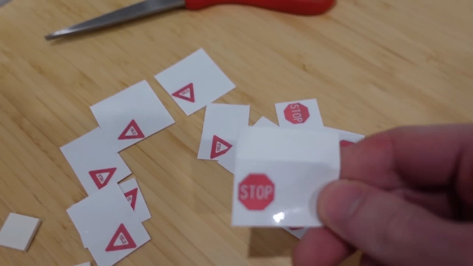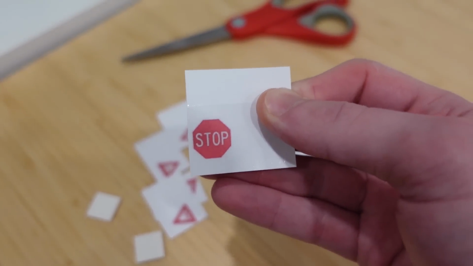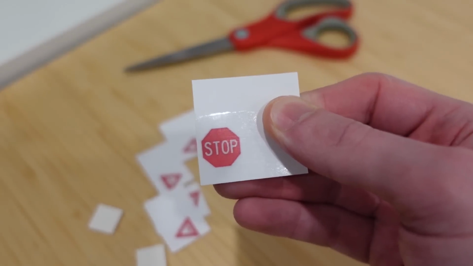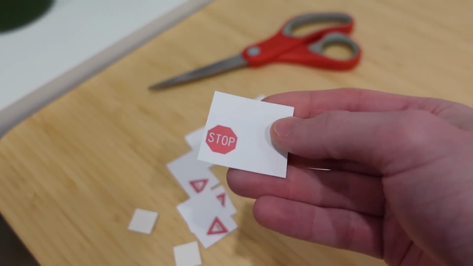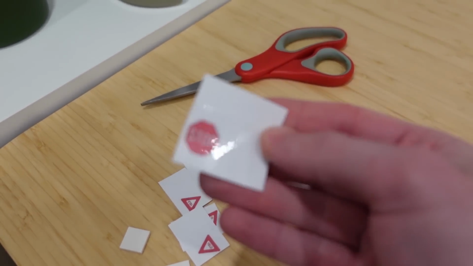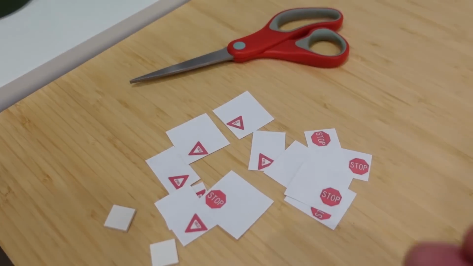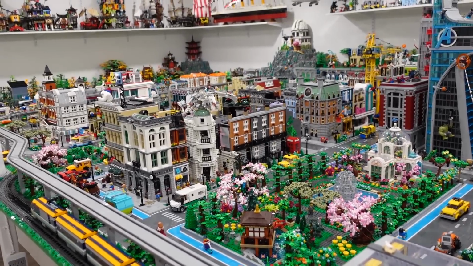What I do is I go on Photoshop, I make the stop sign and the yield sign to the exact dimension of the tile. Then I make a JPEG out of it, transfer it onto Word, print it on these label sheets, which are usually full page, they've just been chopped up. I tape over top of them so they have that gloss effect, and then cut them out and apply them to a tile.